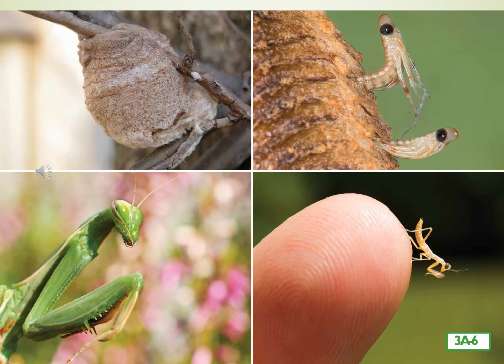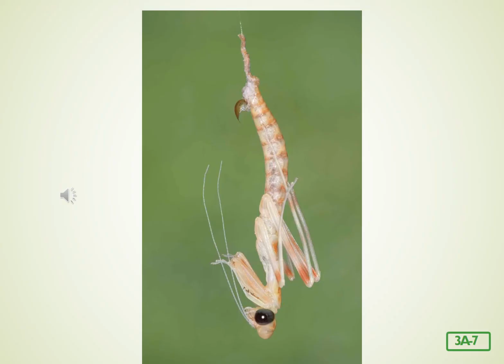Let's take a closer look at one of these nymphs. Can you tell at this stage that it is an insect? Can you find its head? How many legs are on its thorax? Can you see how many pairs of wings it has? Is there a third section as well? What's that called? What is the outside skeleton of an insect called?